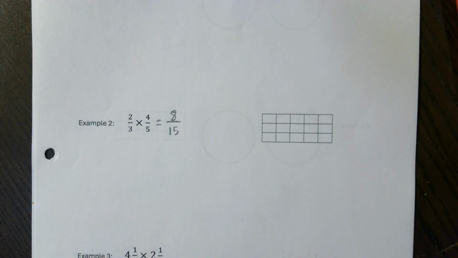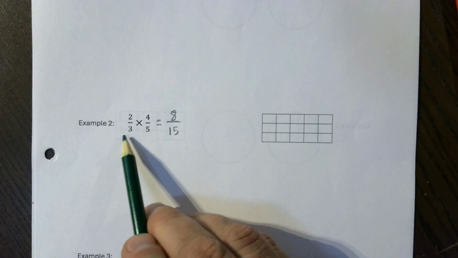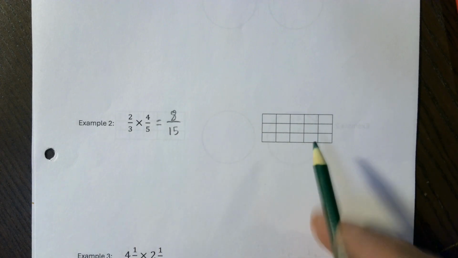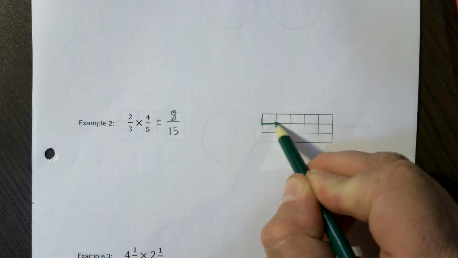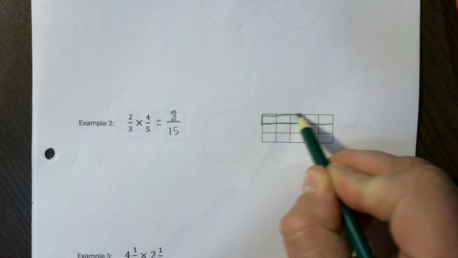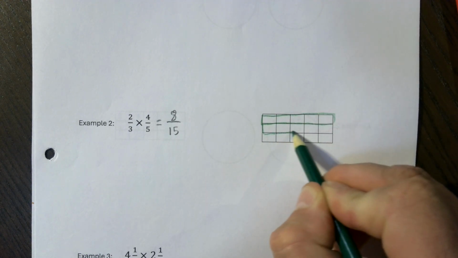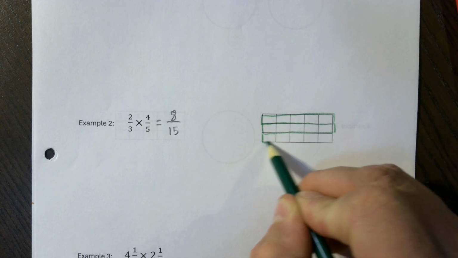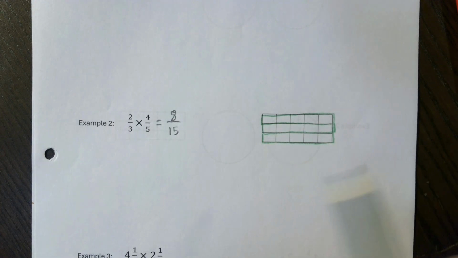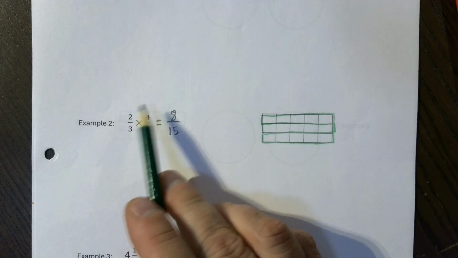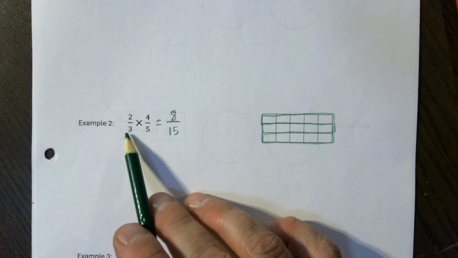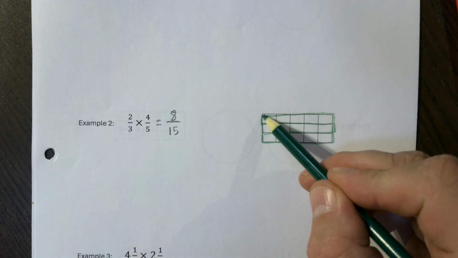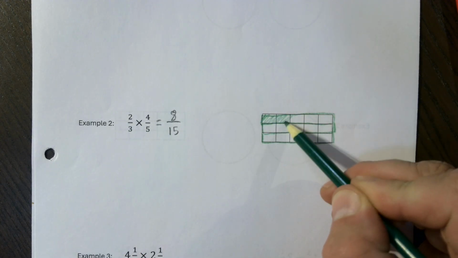Now we're going to go ahead and represent that once again with our boxes. So here we have a 3 as our denominator, and we can see we have 3 rows. So I'm going to go ahead and box 3 rows. Now unlike the other problem, this has a numerator not just 1 but 2. So of these 3 rows, we need to shade 2 of them. So I'm going to shade the top 2 rows.